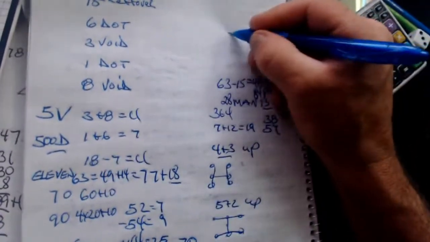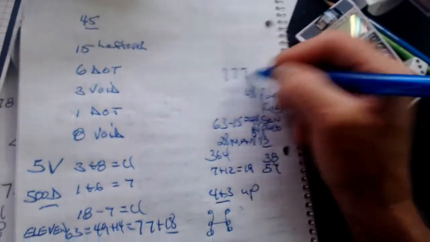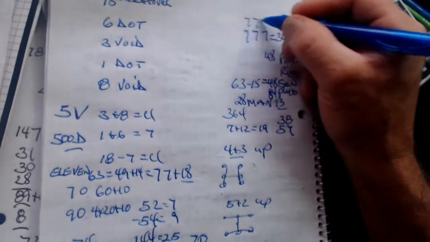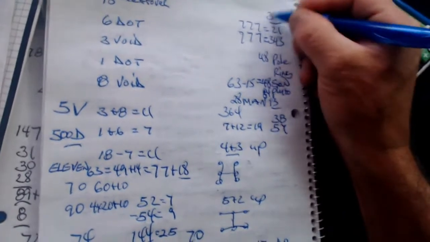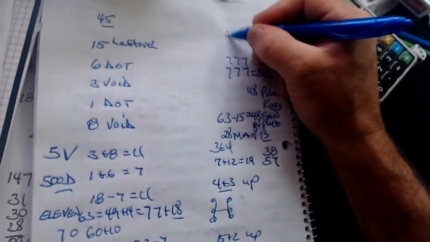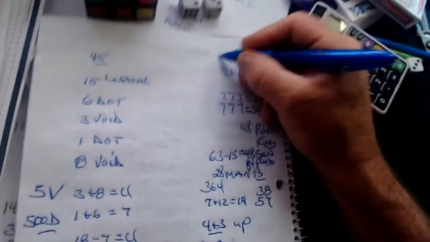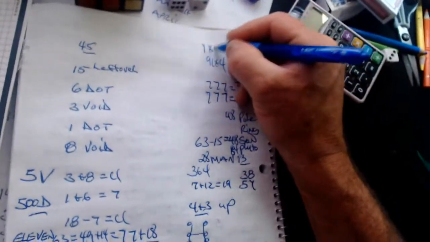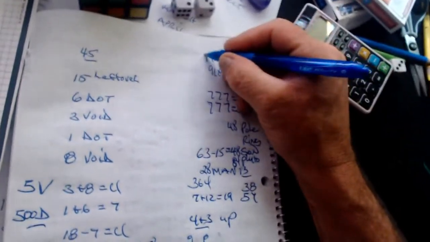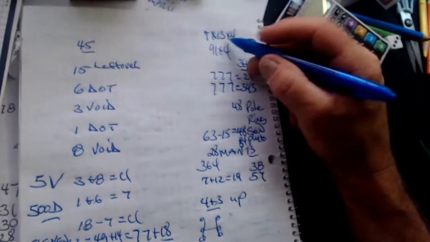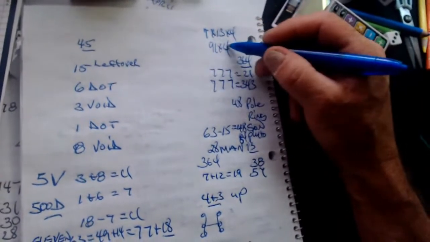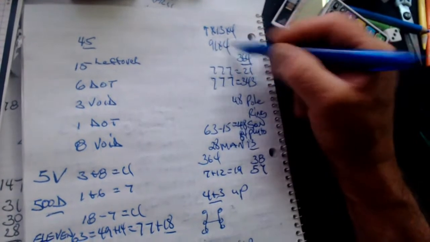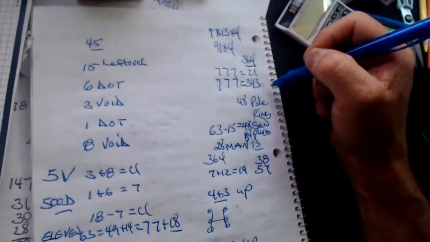364 days of the year, or 777, equaling 343, or CDC, again, 777 equals 21, equals 364, which is 91 times 4, or 7 times 13 times 4. 13 cards in the deck of cards. If you add up 1 to 13, it equals 91 times 4 suits equals the 364.